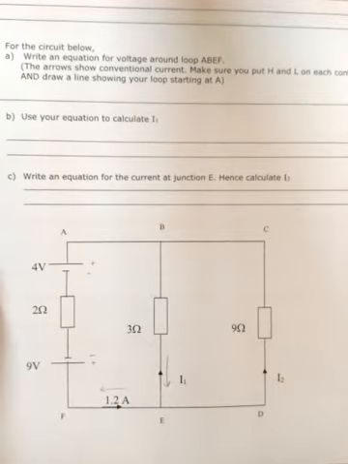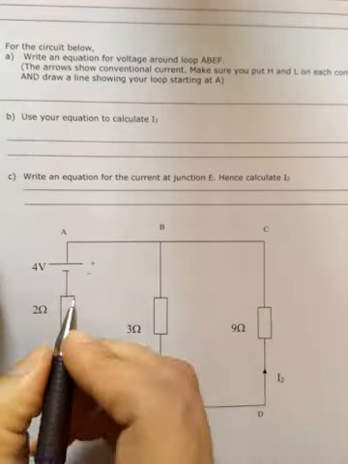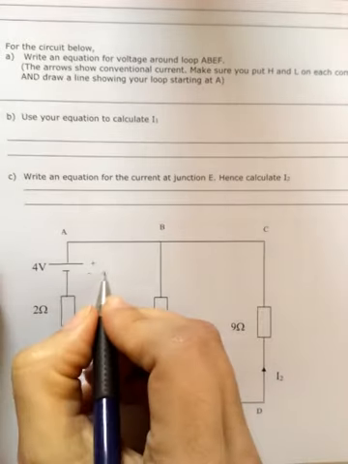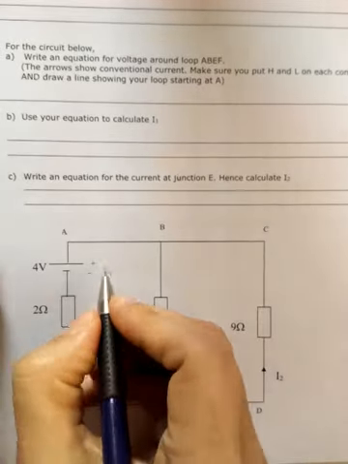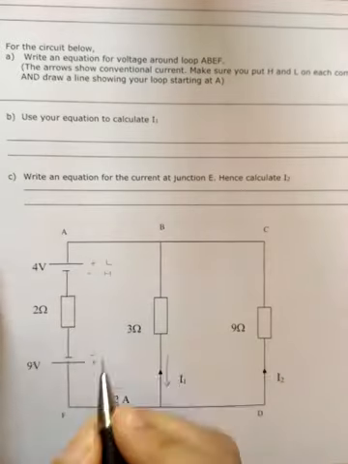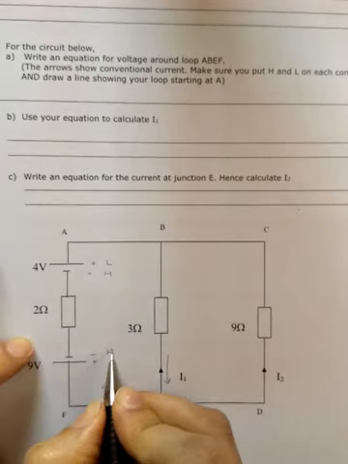As our electrons are leaving, they're going to be leaving the negative side, and they're going to have high energy. And when they get back to the battery, they're going to have low energy, which will be the other side here.